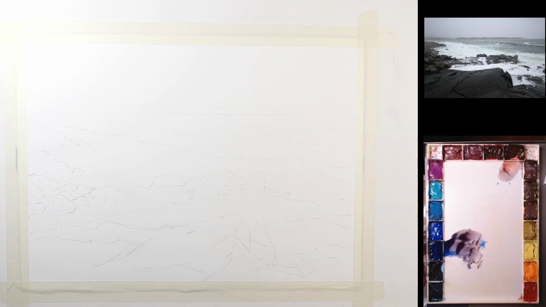What I'll do is thin that out a little bit. That should be enough there. A little wee bit more blue. If the sky is a little wee bit darker, that'll be okay with me.